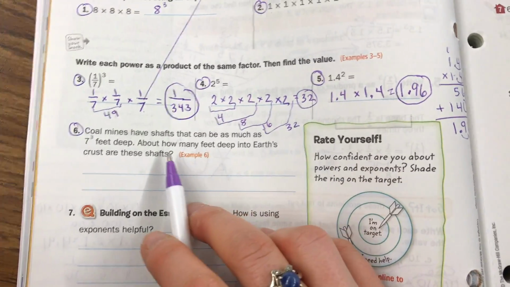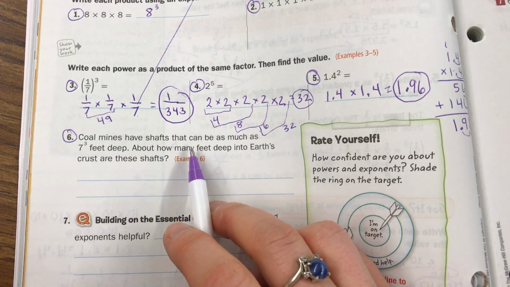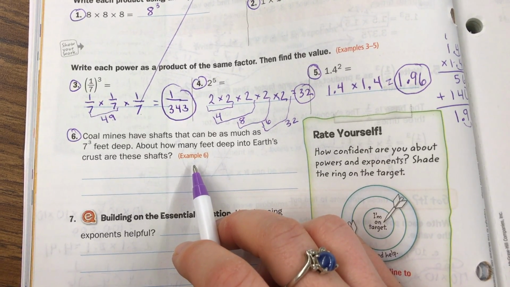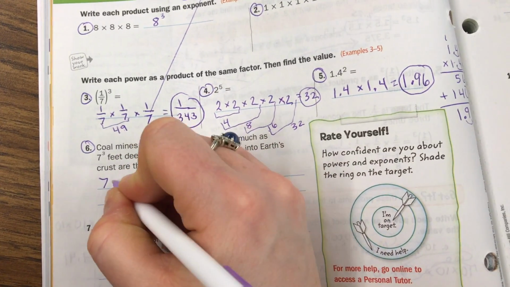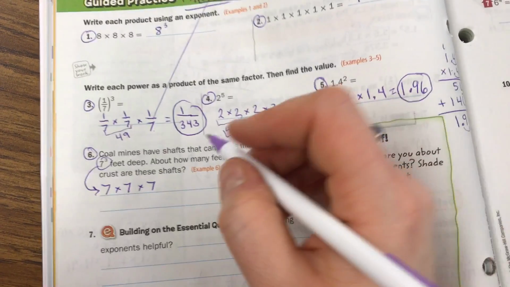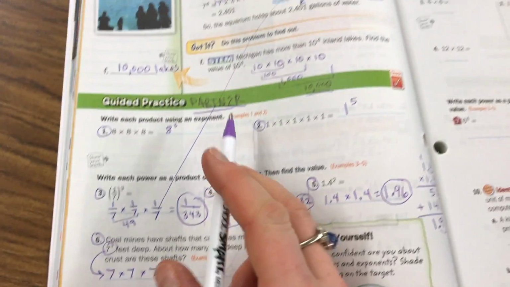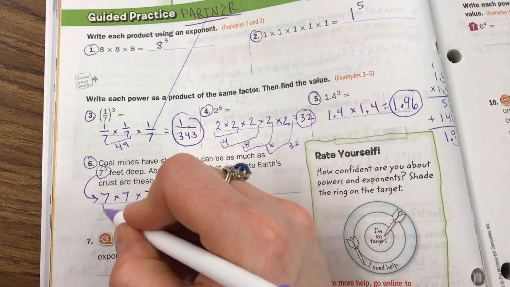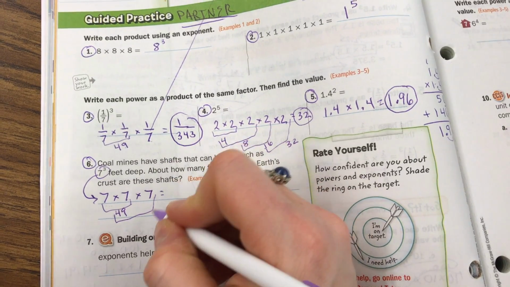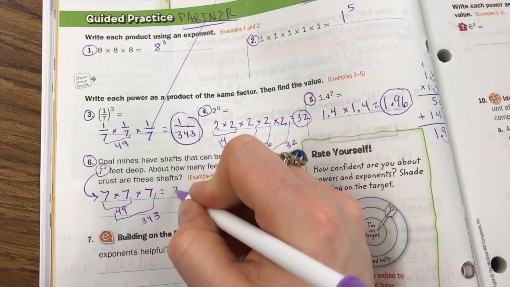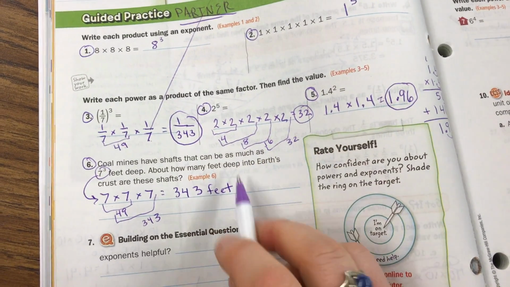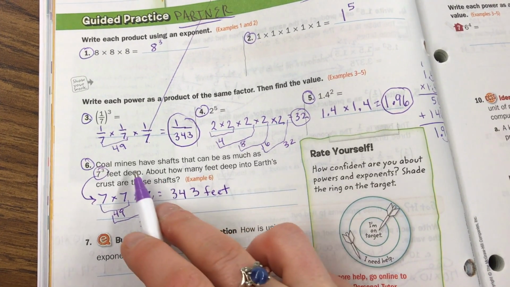Okay, time for number 6. Coal mines have shafts that can be as much as 7 to the power of 3 feet deep. About how many feet deep into Earth's crust are these shafts? So it'd be 7 times 7 times 7. That's what 7 to the power of 3 is. Go ahead and find that out. We just did that up here and way up there. So 7 times 7 was 49, and 49 times 7, what we did right there, was 343. So this is 343 feet. That's how deep into Earth's crust the coal mines can go.